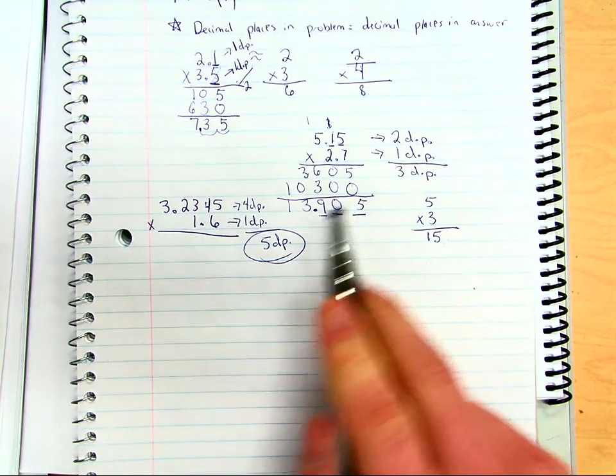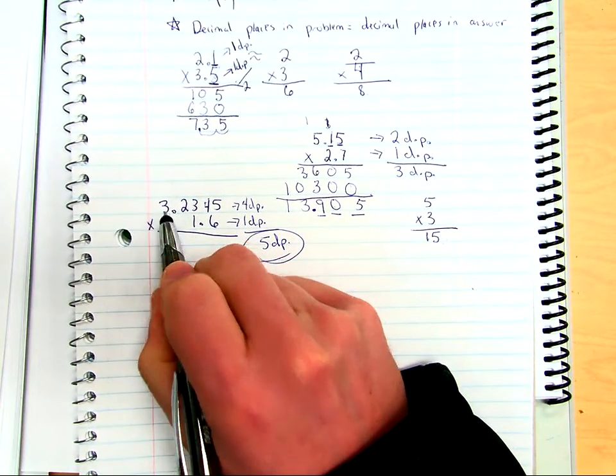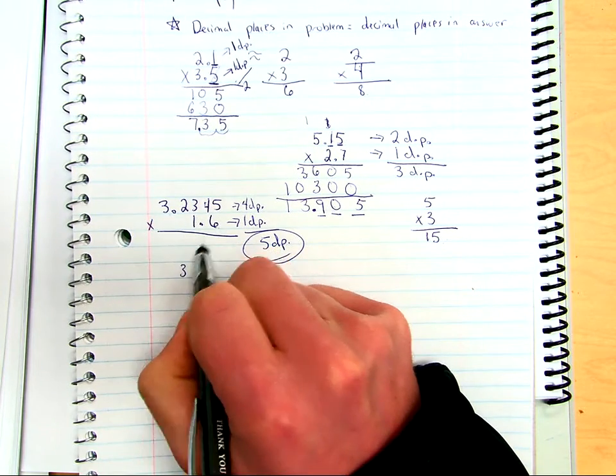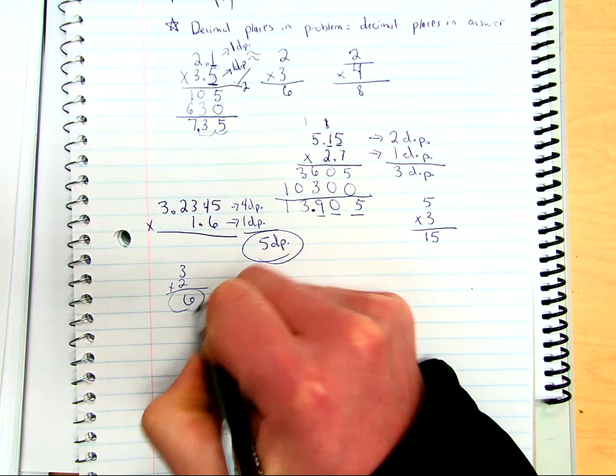Estimating skill, I would say 3. This would round to 3, goes down. This would round up to 2. So my answer is going to be somewhere around 6.